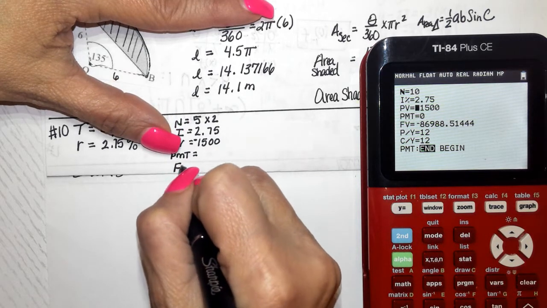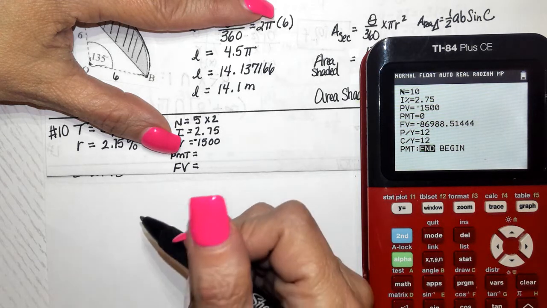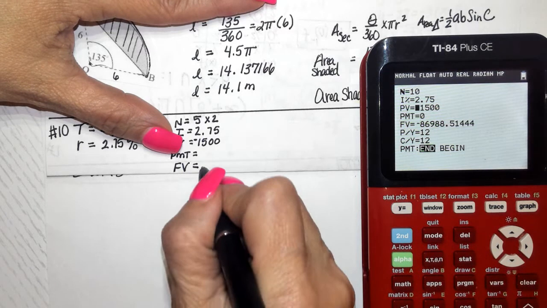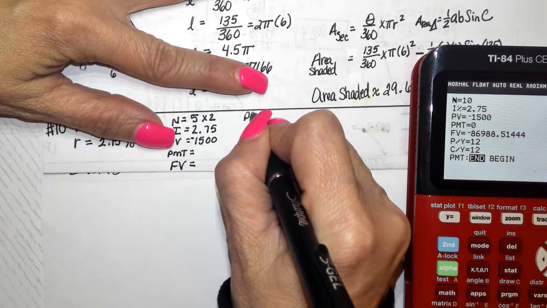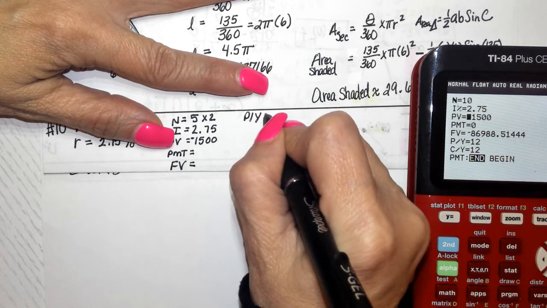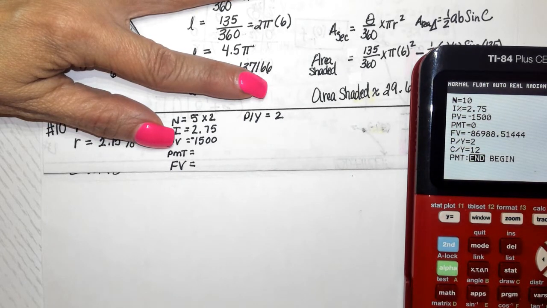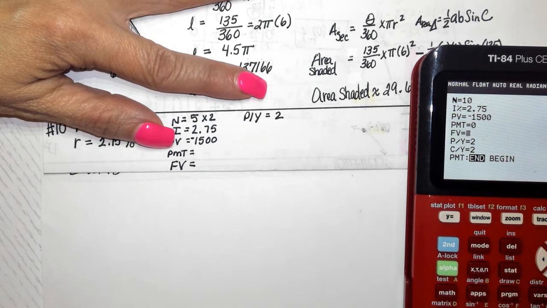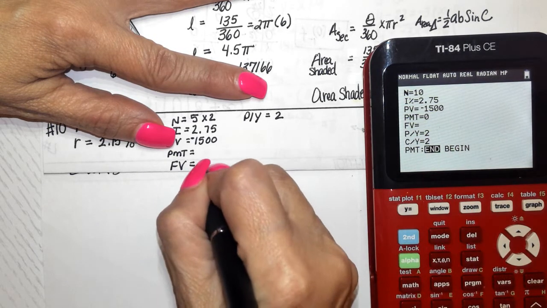The future value, FV. That's what I'm trying to find, right? Calculate the amount Pietro will have in his account after 5 years. That's what I'm wanting to find. Now, the payments per year, we are doing 2 payments per year. So I'm going to put that at 2. And when I do, the other part is going to go to 2. Now, clear that out. Payments, we're not making payments. So we're going to leave that at 0. The future value is what I want to know. So this right here is what I'm calculating.